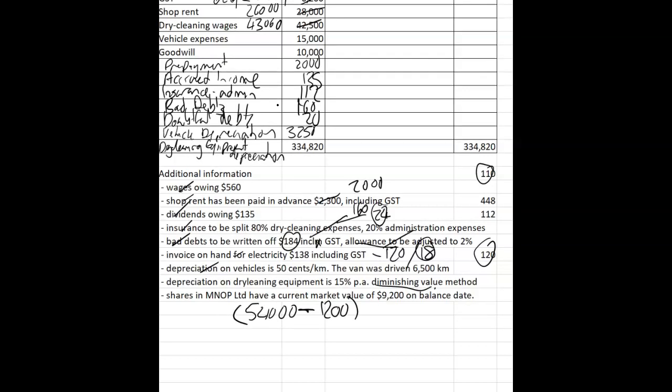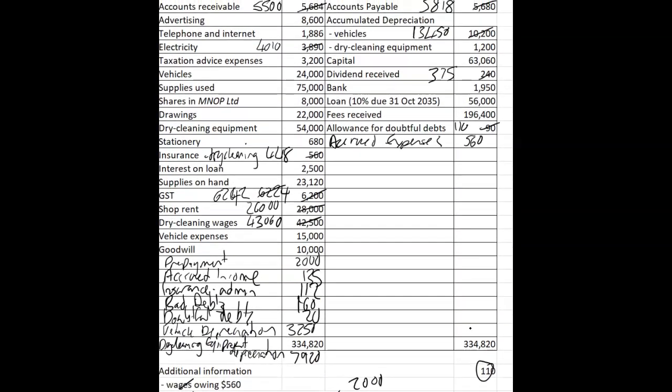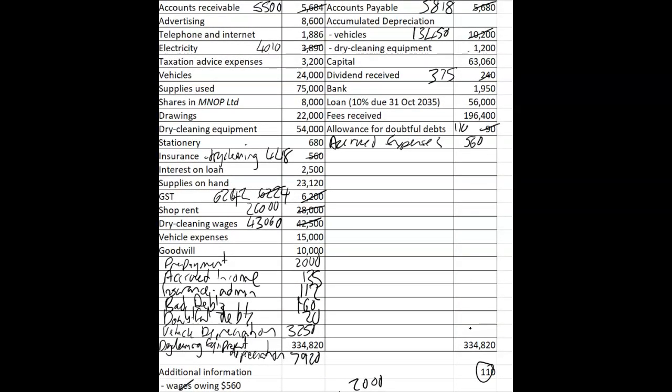And so that'll give us a carrying amount and times the rate of 15%. Better put brackets there. Okay, so we've got 7920. I'm going to add it to there.